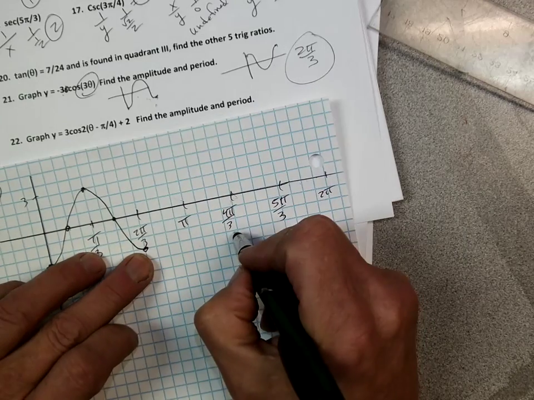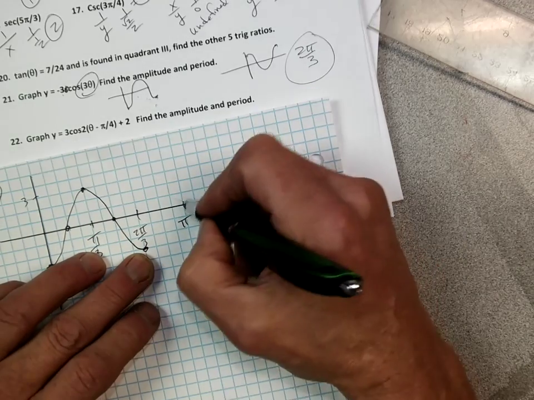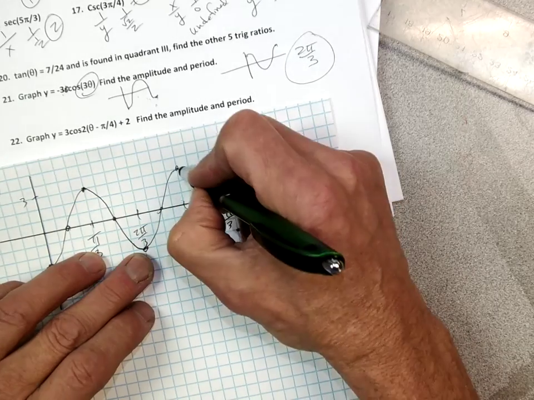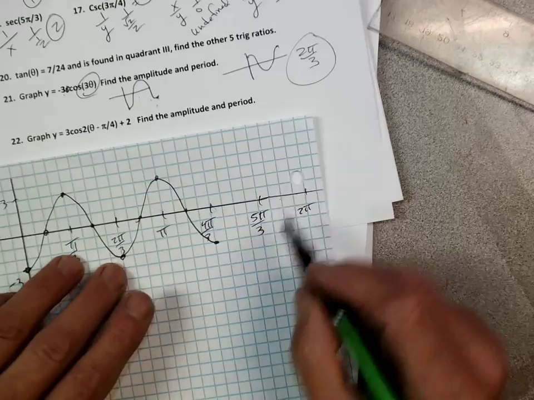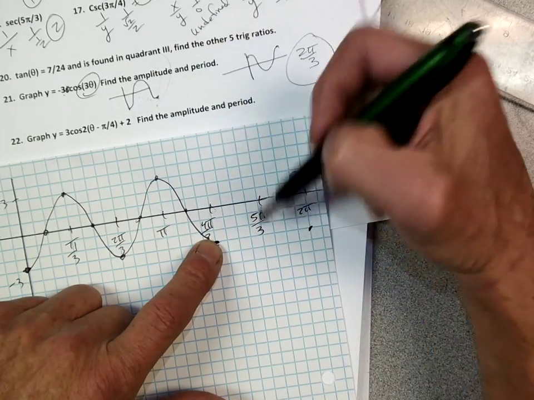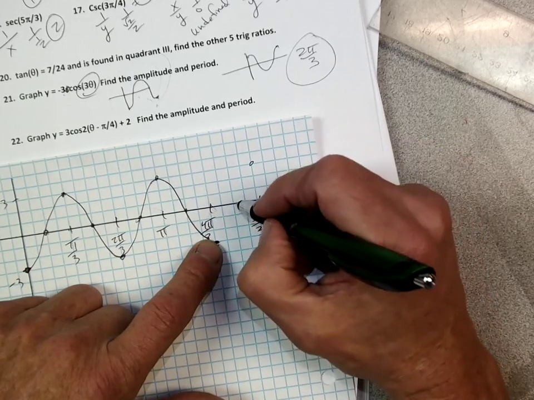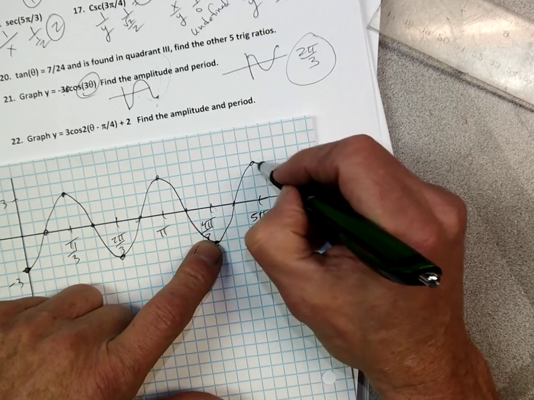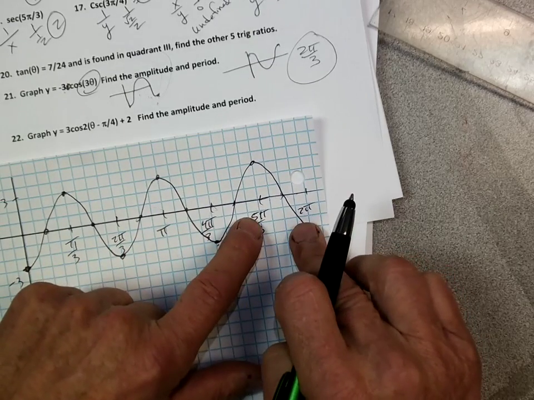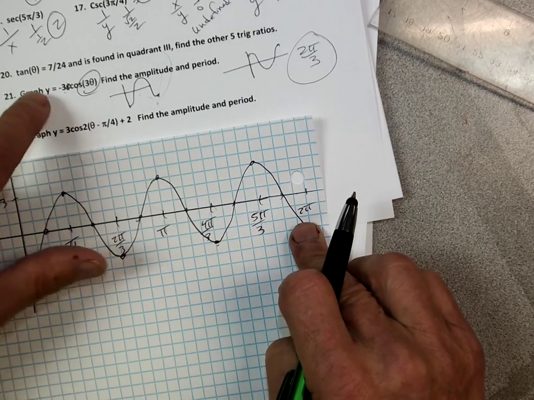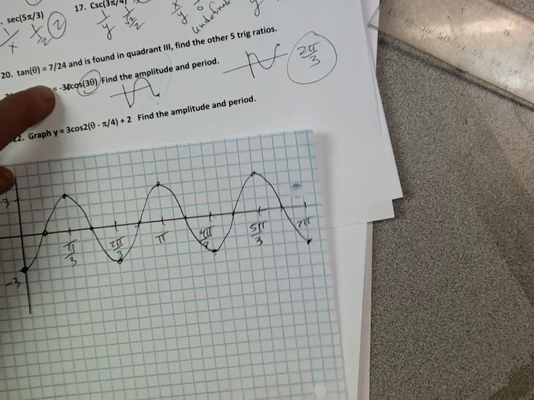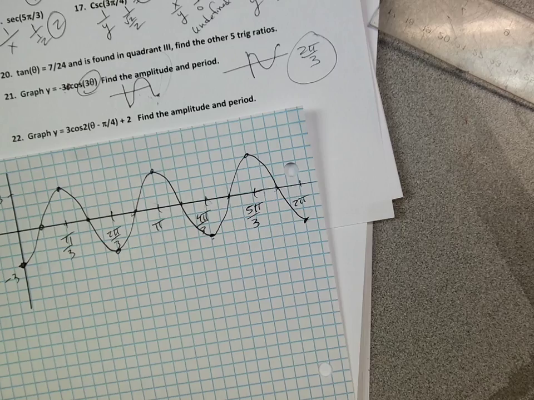There, minimum at 4 pi thirds, maximum at pi. Here are my x-intercepts, here are 2 of them. Need one more. Minimum value, because I'm just trying to put this shape in here. Maximum's up here, x-intercepts. Okay, hey, what do you know? Look, we got 3 curves. It's upside down because of the negative, and it goes from negative 3 to 3. Okay? All right. Next one.